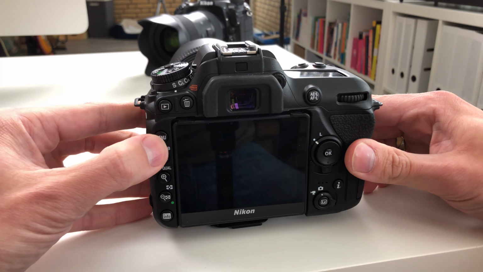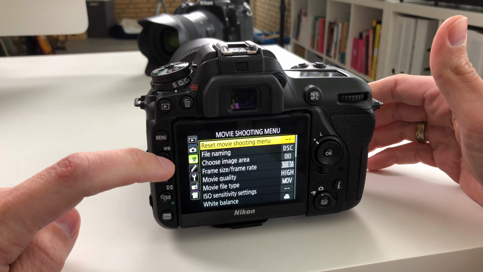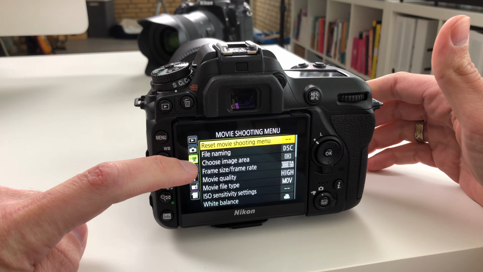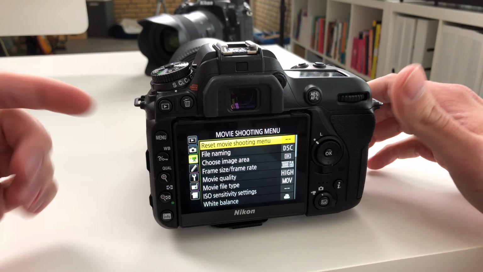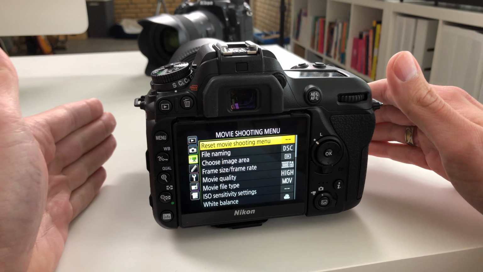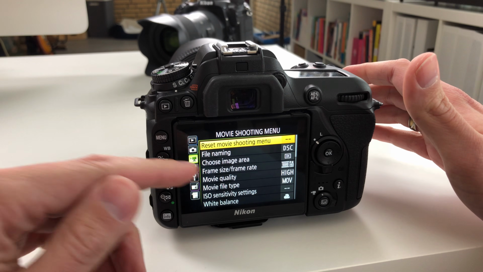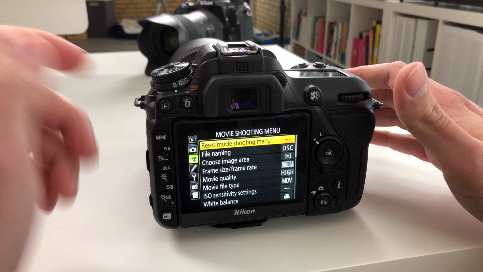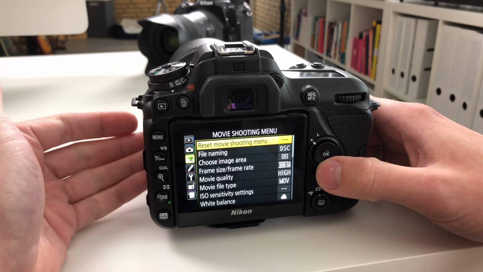So after that we go to the menu and we go to the movie shooting menu, which is the menu with a green icon over here with a camera icon on the left side. All the values you see here now are standard values from the camera. These are the same if you, for example, hit the reset movie shooting menu, then these values are called and they are standard values, and we are going through them now.